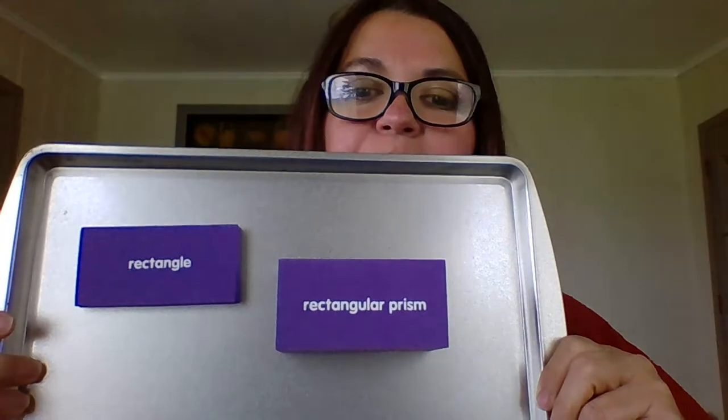It's a 3D shape. Because remember I said with my rectangle, if I blow into it, blow with me, fill it up. Oh, so this is called a rectangular prism. Okay, a rectangular prism. It's just like my box.